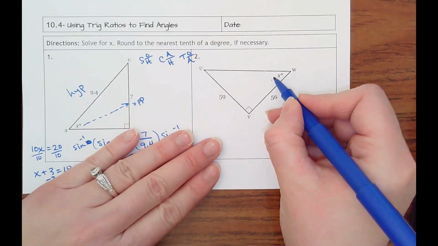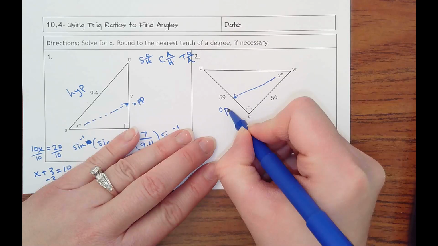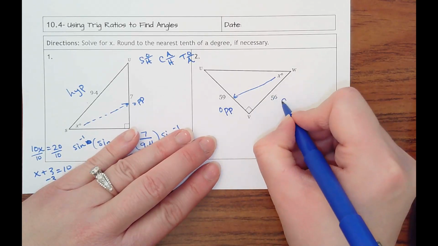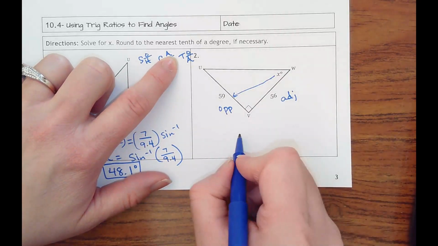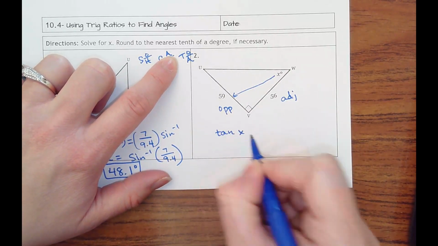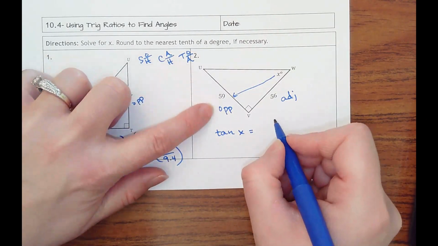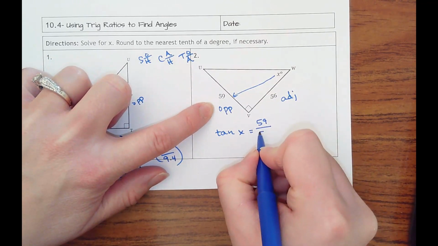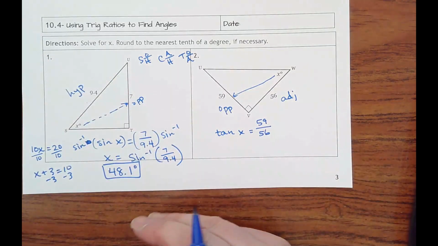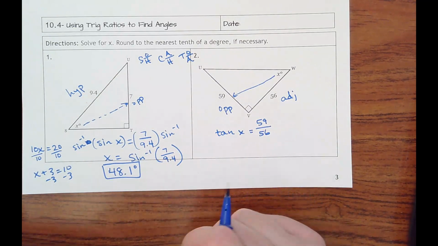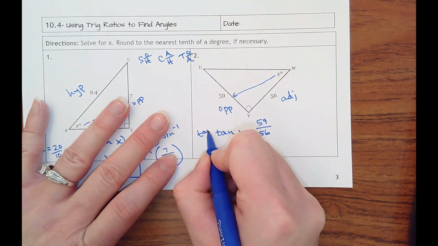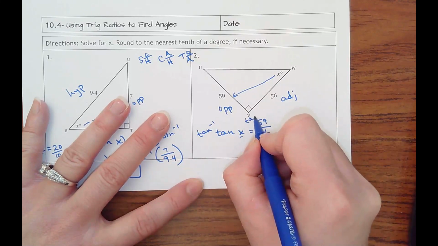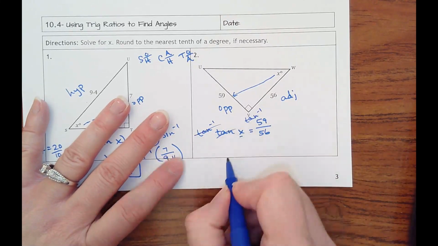Okay, let's try another one. So here's our angle in question. We have the opposite, and then this is the adjacent. We have the two legs. We're not using hypotenuse. So opposite and adjacent would be your tangent ratio. I don't know the angle, so I put tangent of x equals 59 over 56. I don't care about simplifying. I don't care about dividing that. All I know is that to get x by itself, I have to inverse tan both sides. So then that will cancel to give me x.